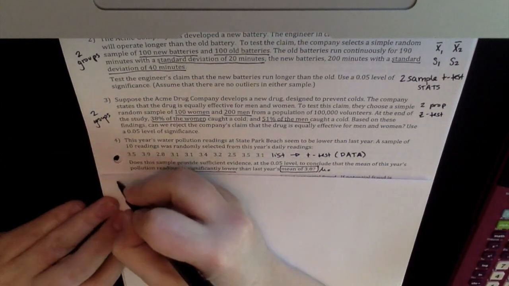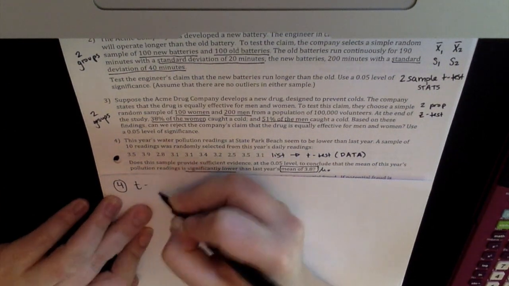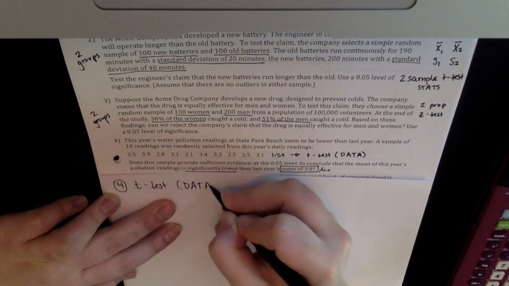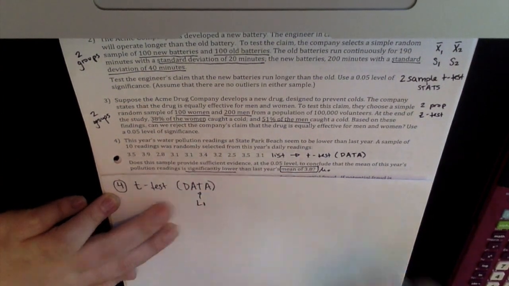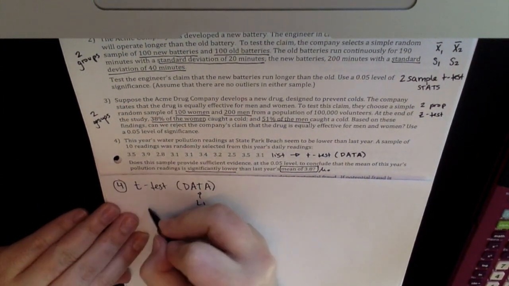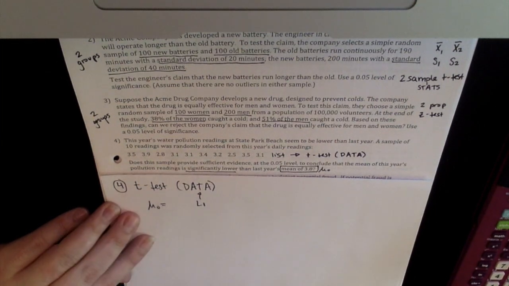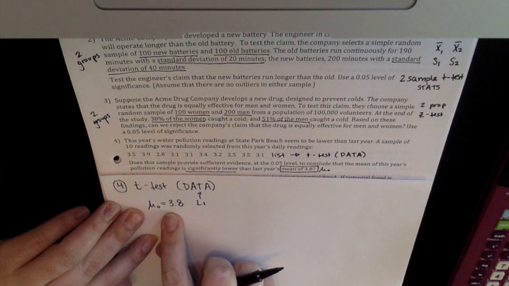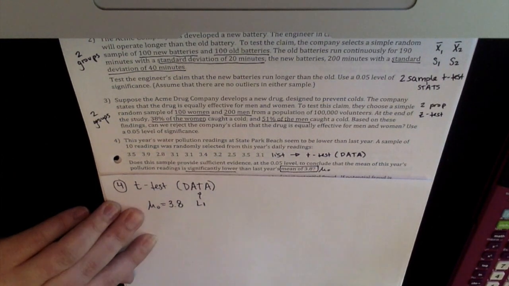So I'm going to go to my paper and write down what I know about this question. This is a t-test on data, so we put it into list 1, okay? And the only other thing we need to give the calculator, besides the direction, is the mu naught mentioned, which was last year's reading of 3.8.